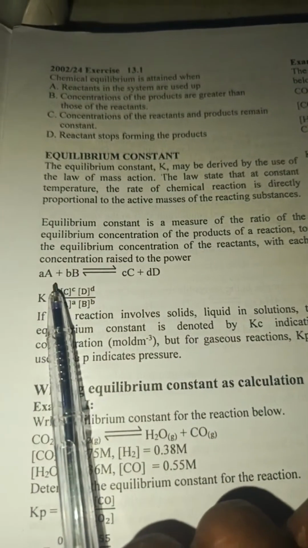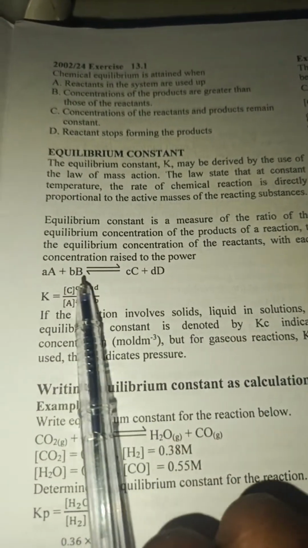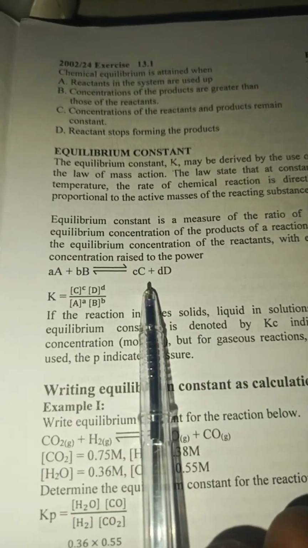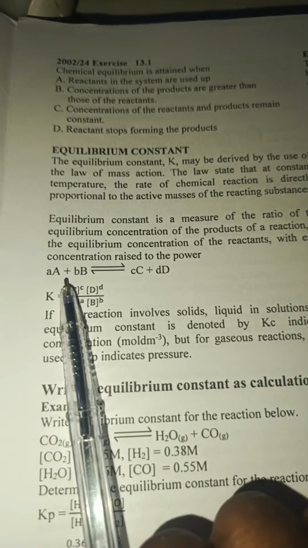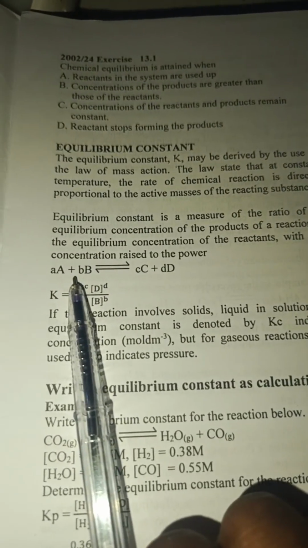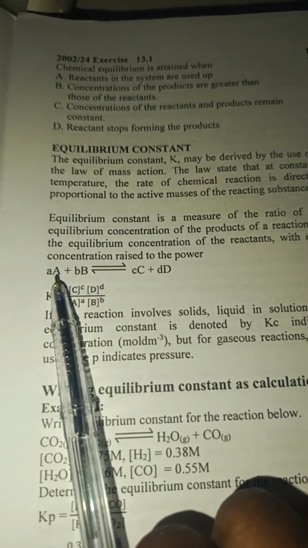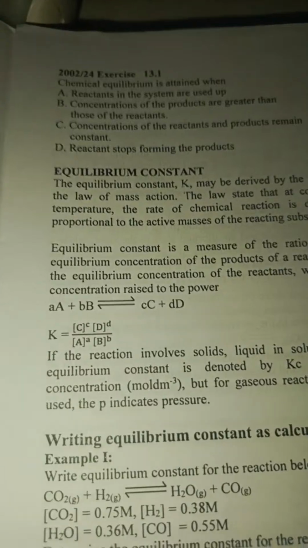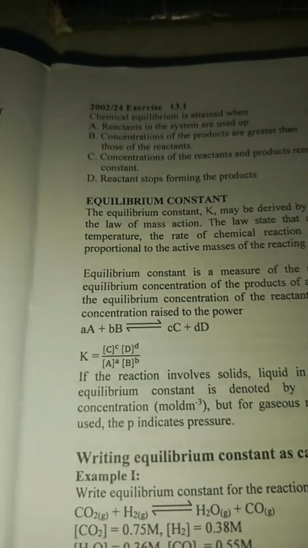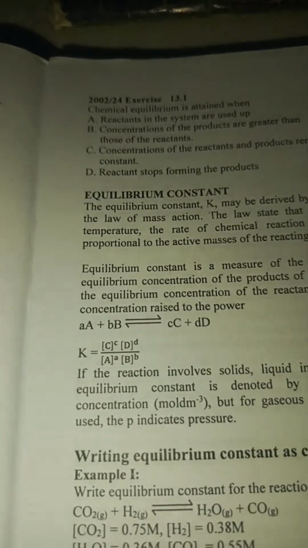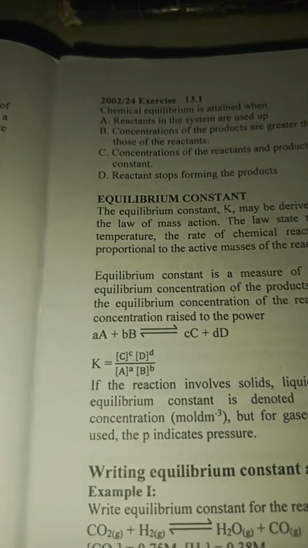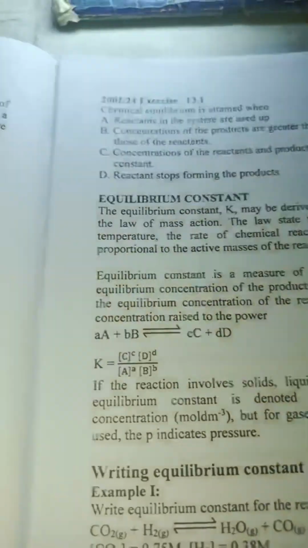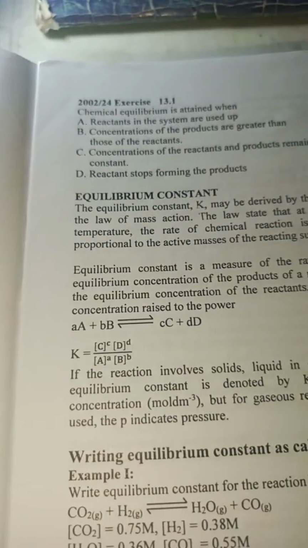Look at this reaction, for example. In a reaction like this, we have A with a small a, B with a small b. Now, this A with a small a, what does it stand for? It stands for the mole, the mole of that A in that particular place. If you look at it very well, it stands for the mole.